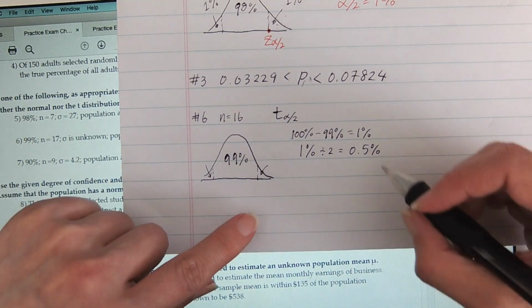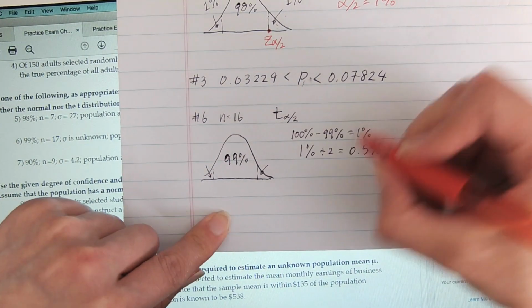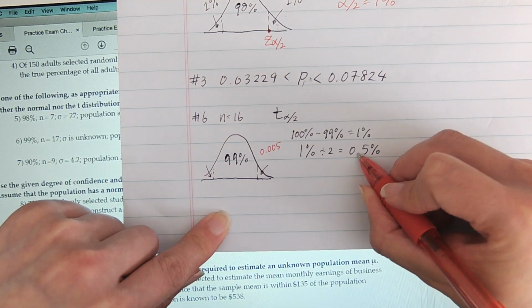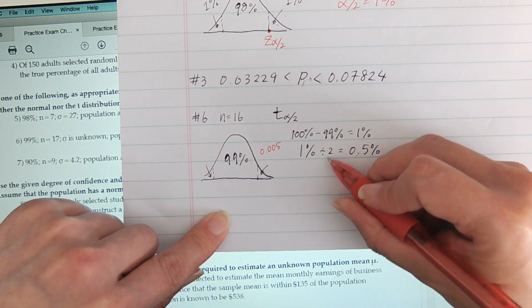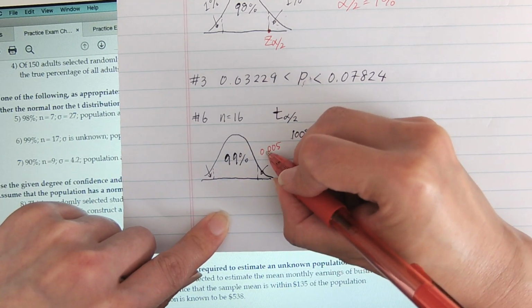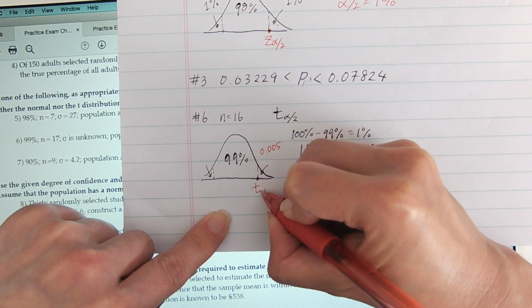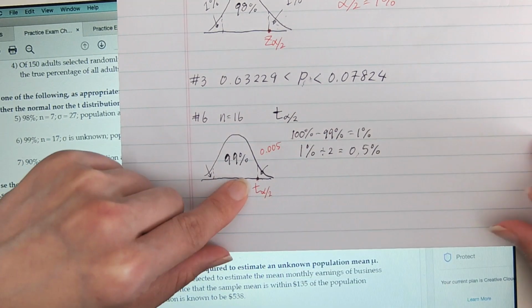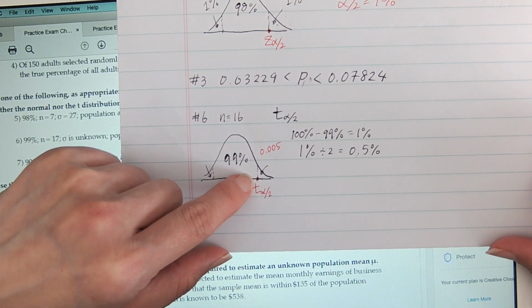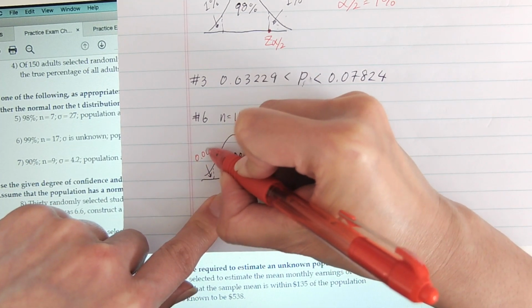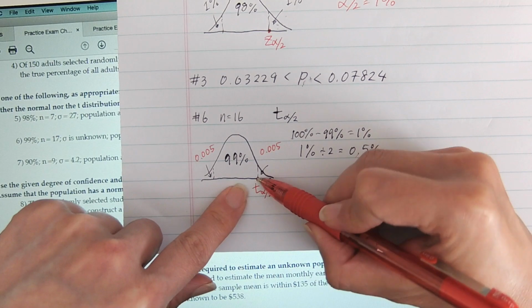The 0.5% means 0.005, because you have to move the decimal two places over. So what's this point? That's called the z-score, t, sorry. The critical point of the t. So how are we gonna find that? How do you get this point?